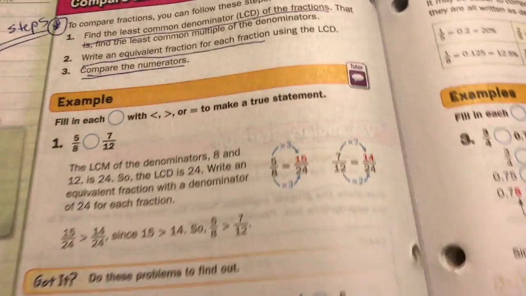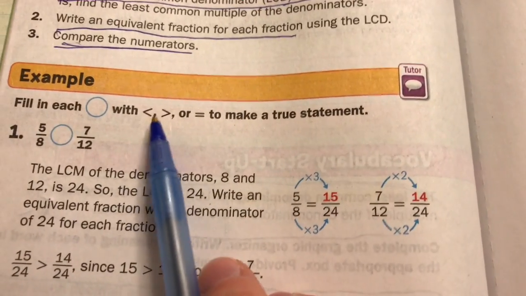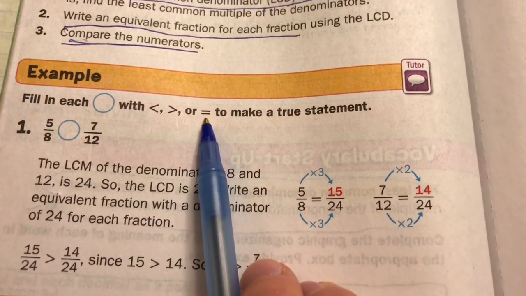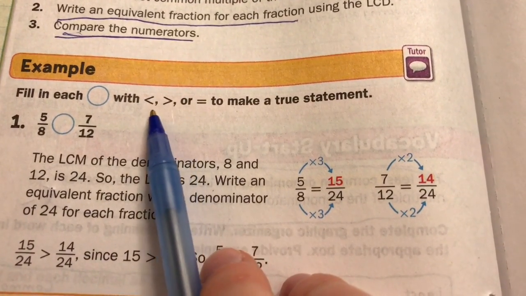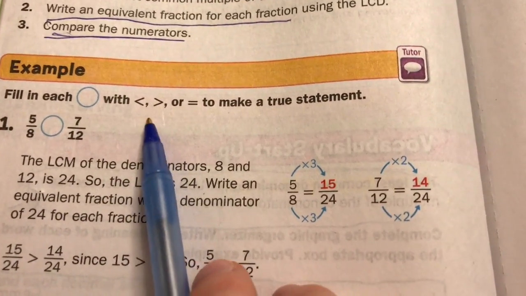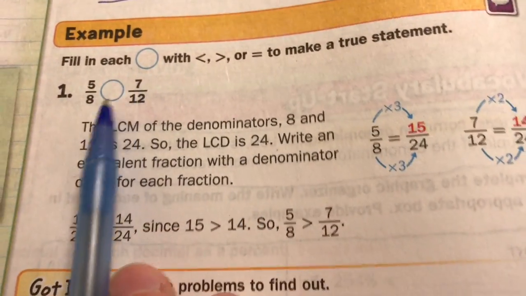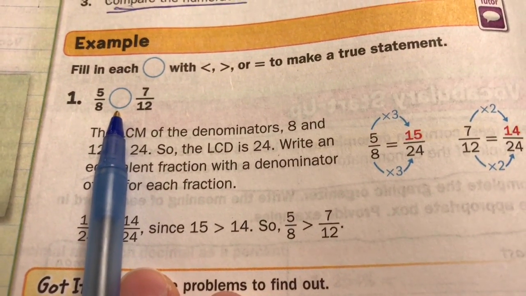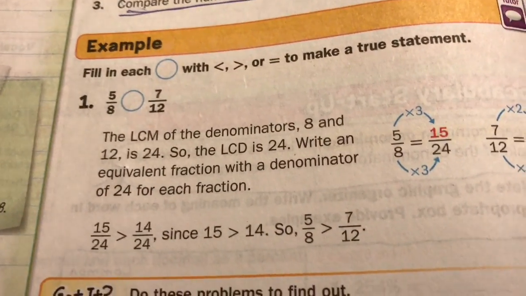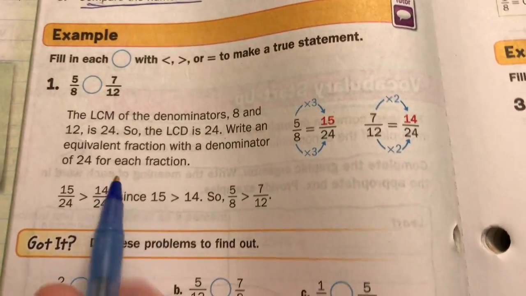Let's do some examples. Hey, remember back in the day when you talked about less than, greater than, or equal to symbols? And you talked about the alligator and it eats the bigger number. Oh man, all those memories of first grade coming right back. So we're going to write one of those little symbols in here, and we're going to have the alligator eat the greater number. So let's follow step 1. Let's see what they did.